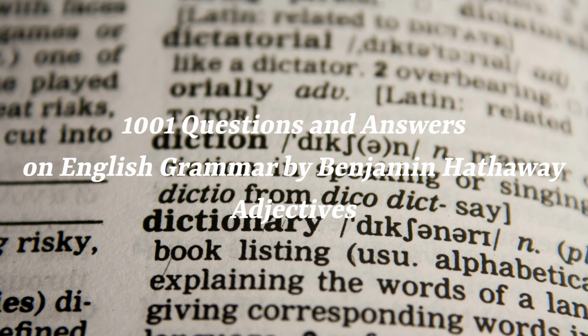Question 17. What is the difference between this, these, and that, those? This refers to what is near, and that to what is remote. These and those are simply plural forms of this and that.